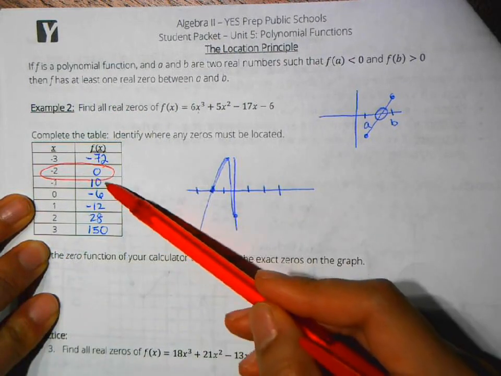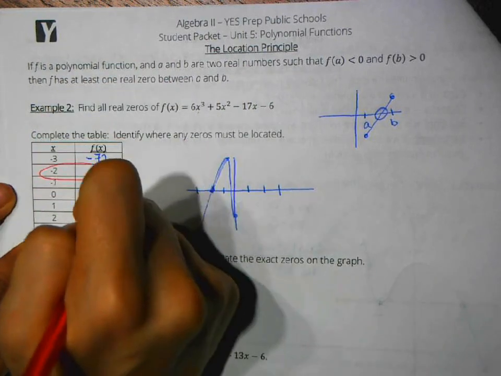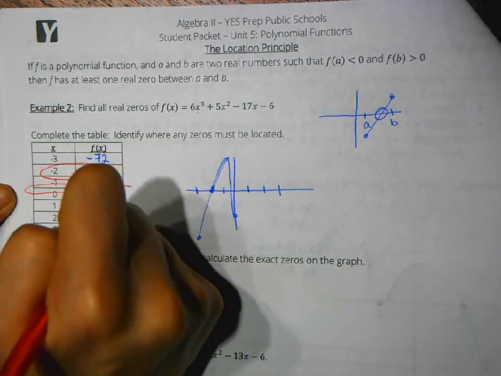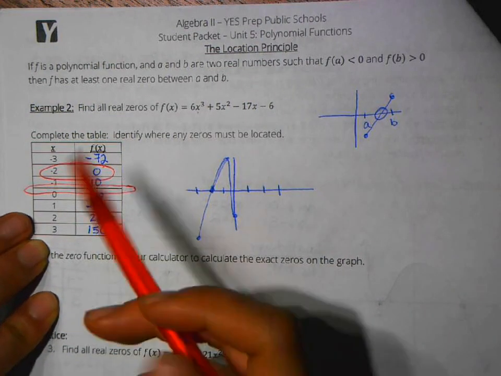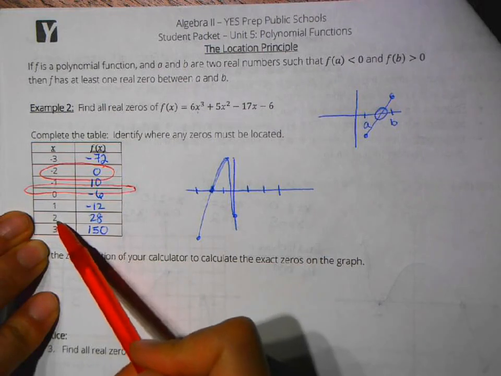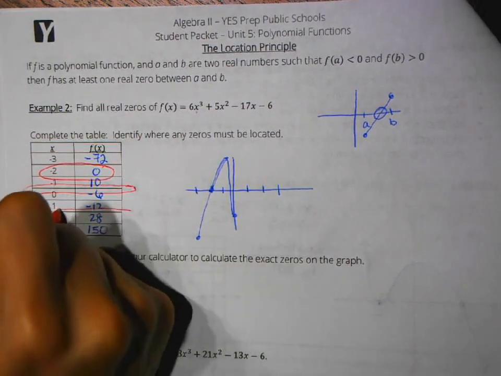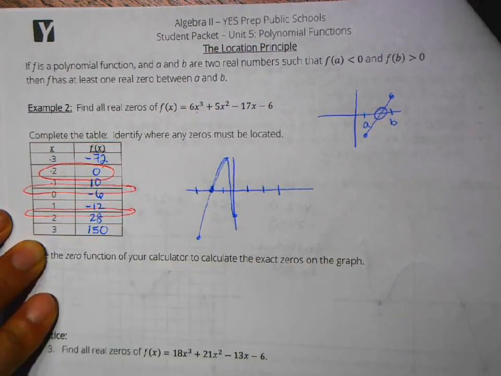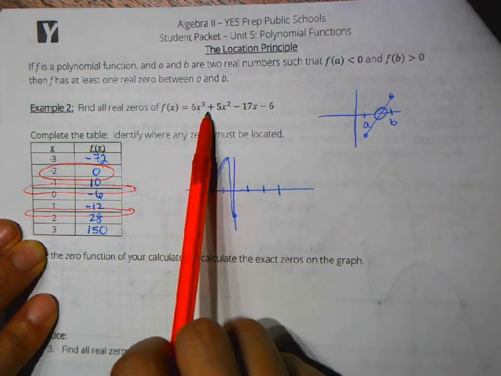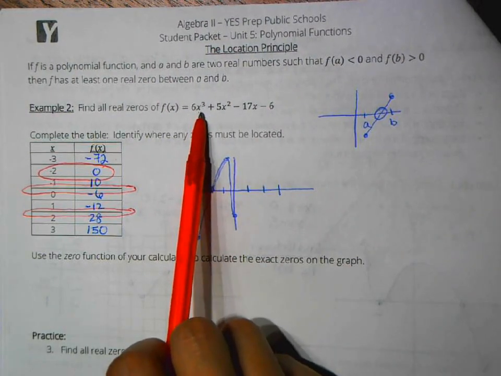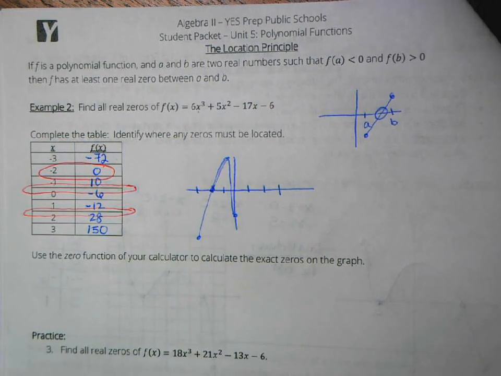Because if you look at your y value, it went from a positive to a negative. So somewhere in between 0 and negative 1, that's going to be another 0 right there. And if I keep looking, between 1 and 2, the y value went from a negative to a positive, so there has to be another 0 in between there. It looks like there are 3 zeros. And if you look at the equation, the highest exponent, the degree of this polynomial, is 3. So it looks like I found all my zeros.